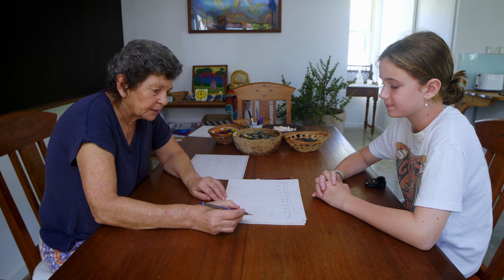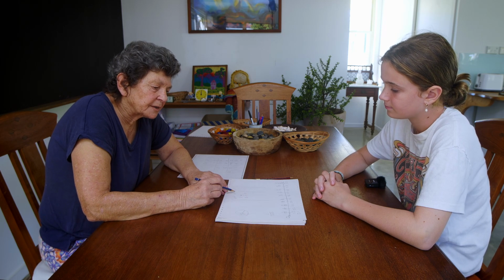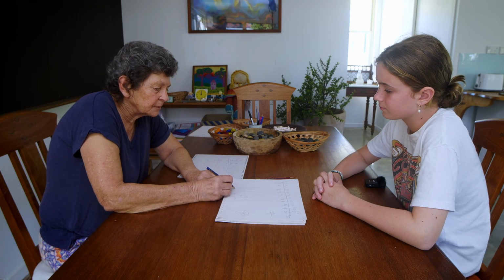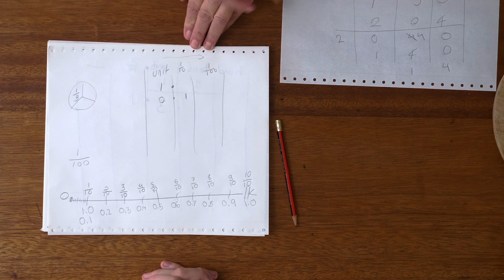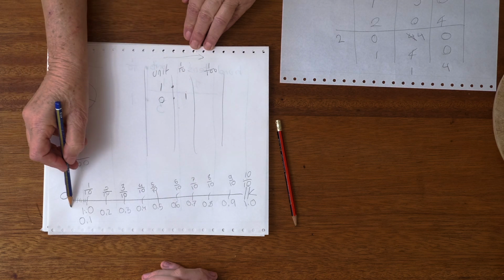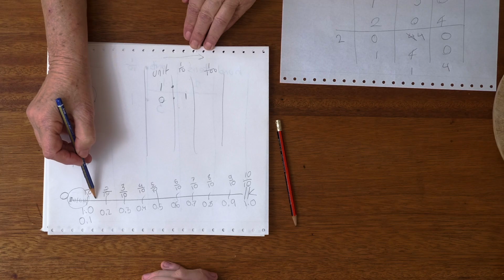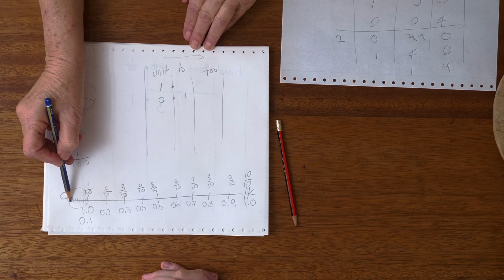Yep. So my 1/10 divided by 10 becomes 1/100th. My 1/10 divided by 10 becomes hundredths.